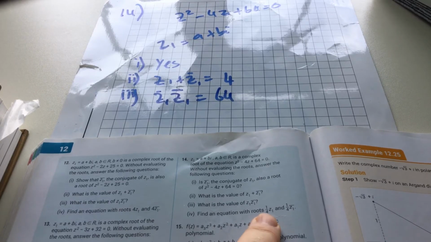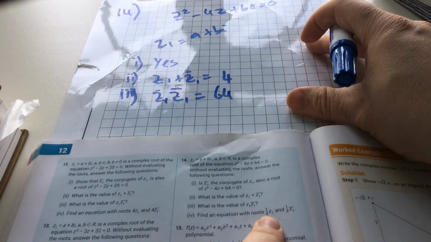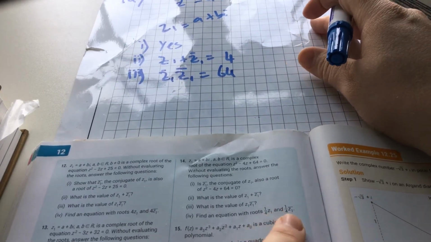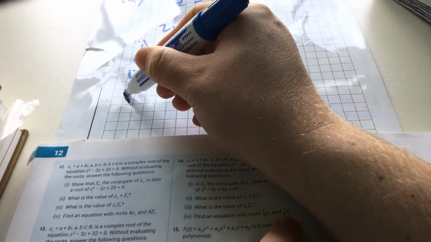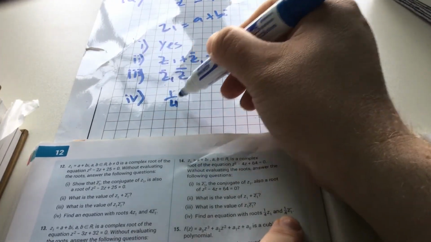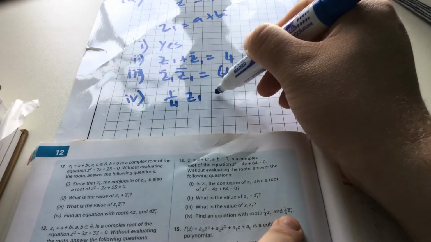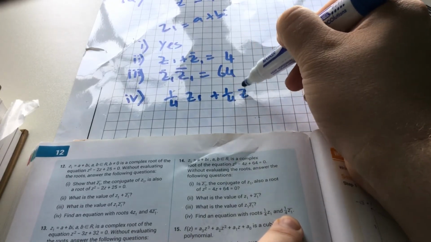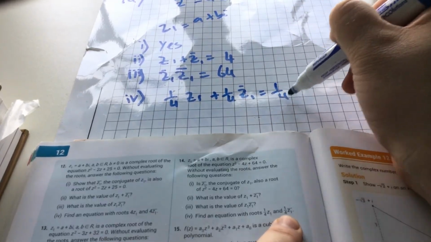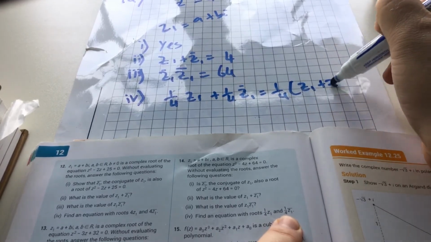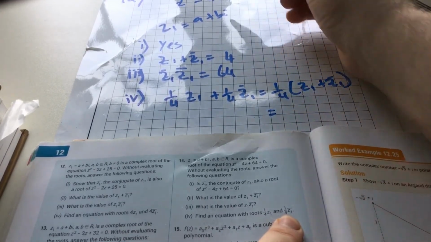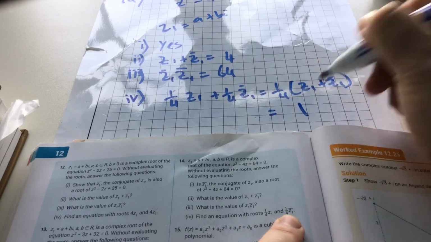And then find the equation with the roots a quarter z1 and a quarter of the conjugate. So a quarter z1 plus a quarter of the conjugate is going to be a quarter of the sum. Now the sum was 4, so now we'll get 1.